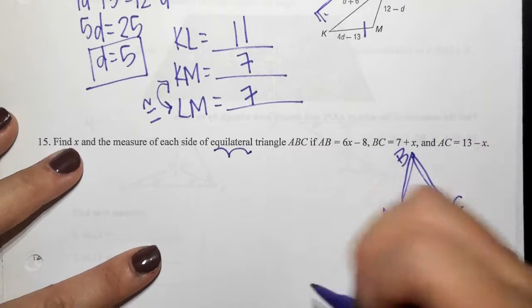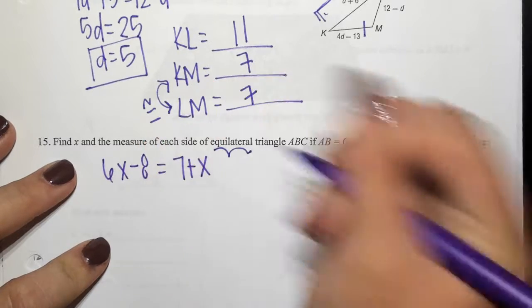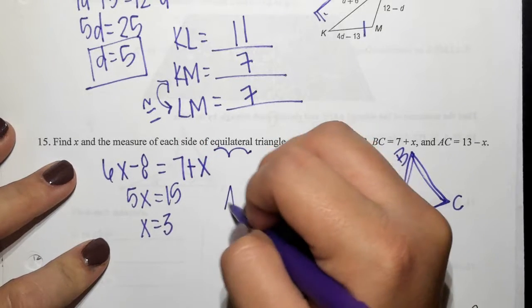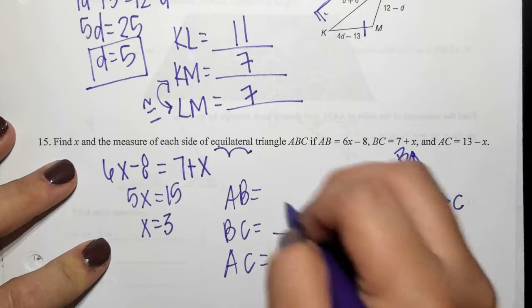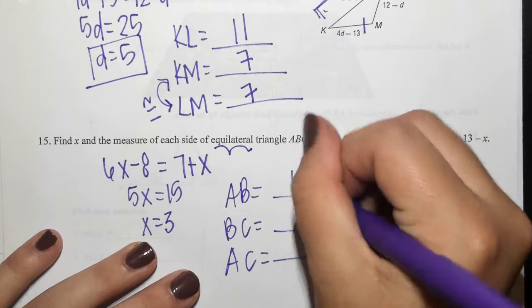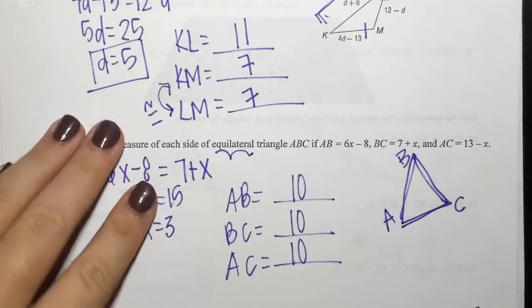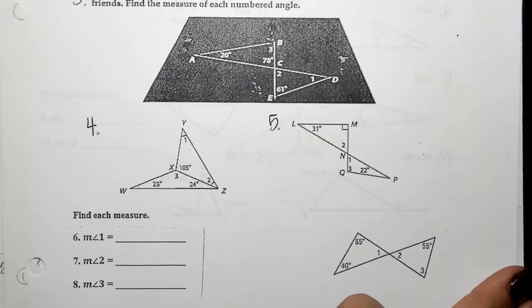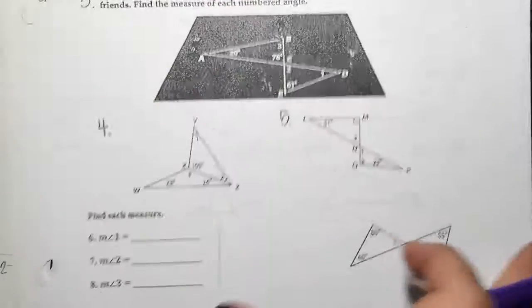So just set any two of these equal to each other. So you get 3, 10, 10, and 10.